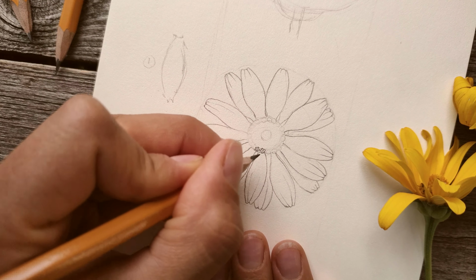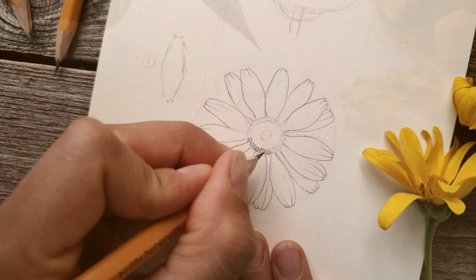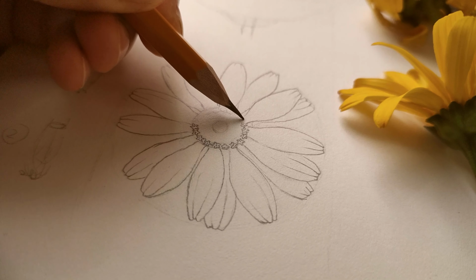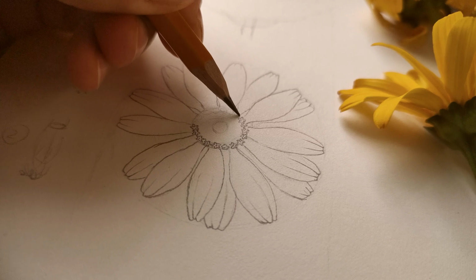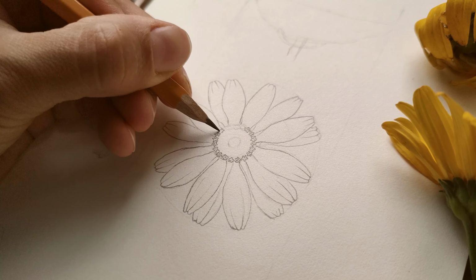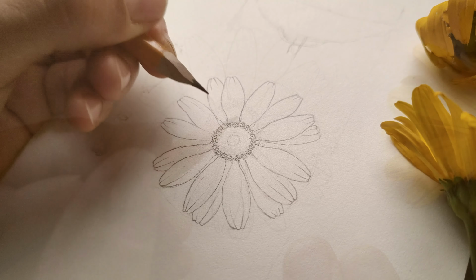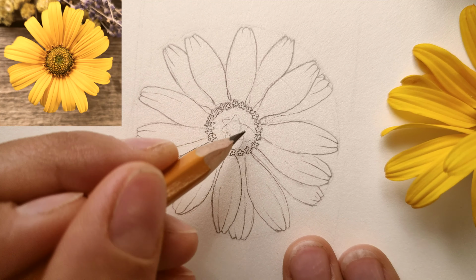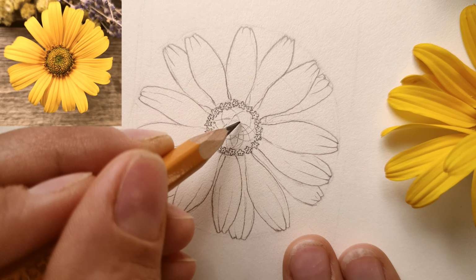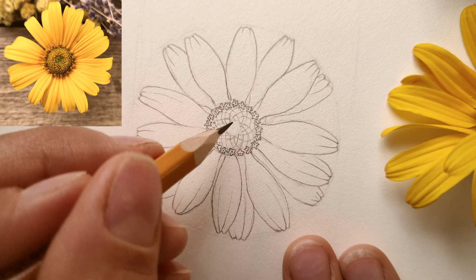After finishing the outline of the outer flowers, it's time to focus on the inner ones. I begin by sketching each tiny flower around the edge of the center. Now, here's where it gets really interesting. For the central flowers, since they're so small, I simply mark their arrangement direction like this. Then I gradually add the finer details.